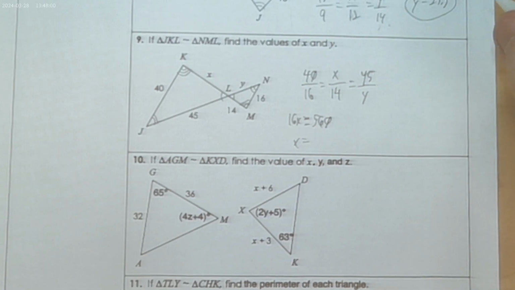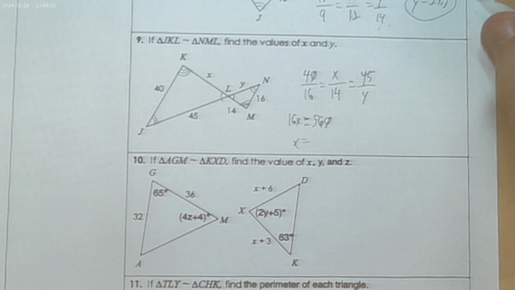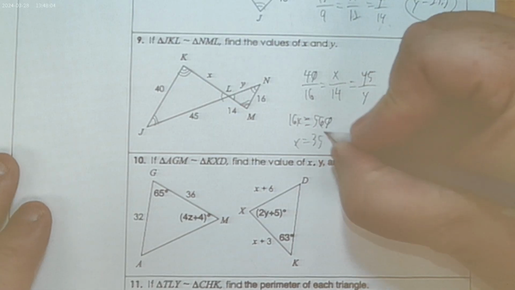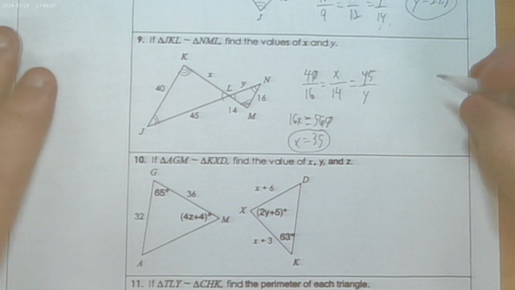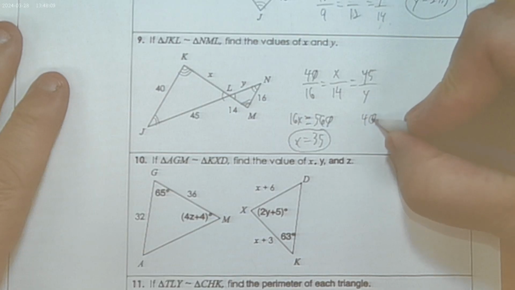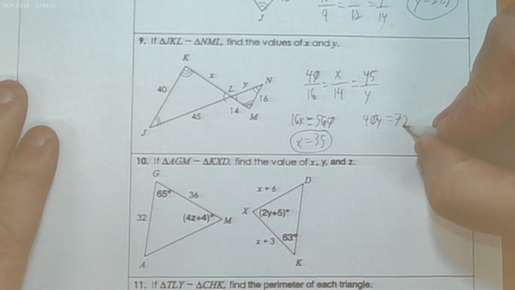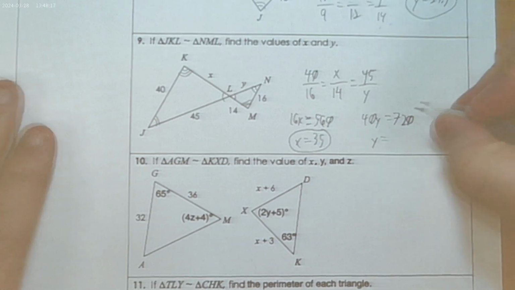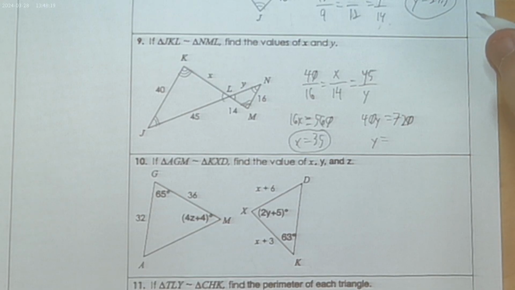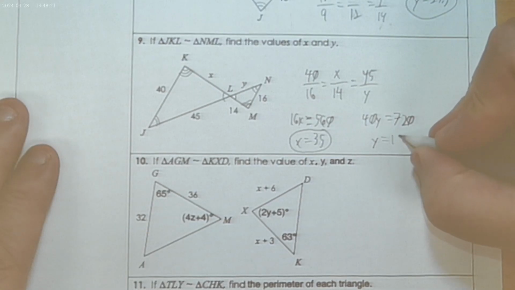X equals 560 divided by 16, 35. And then for y, I have 40y equals 16 times 45, 720. Y equals 720 divided by 40, 18.